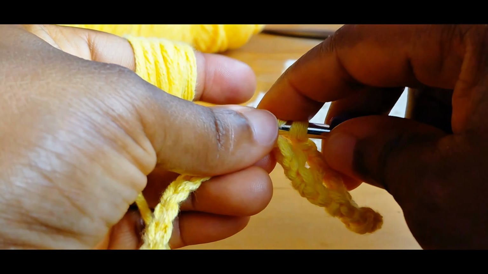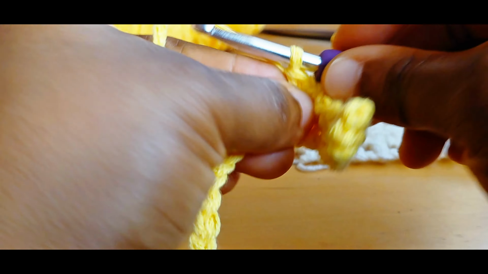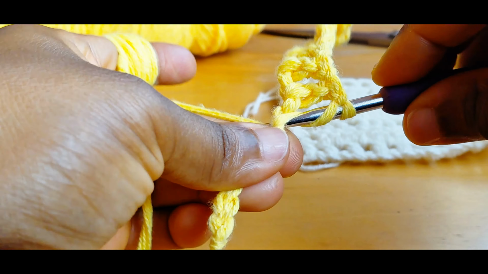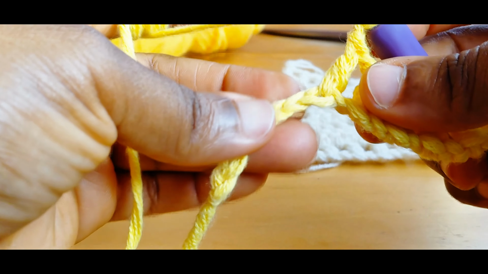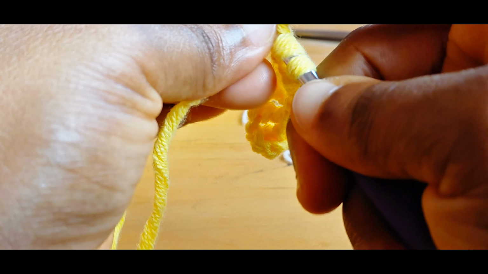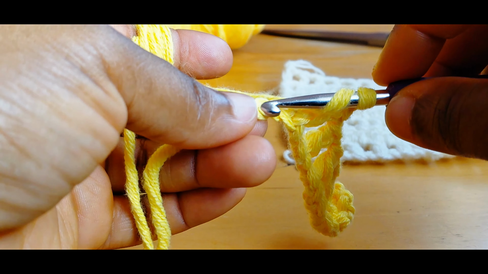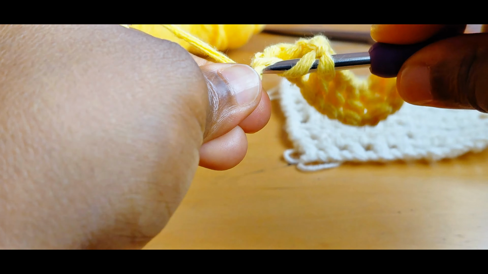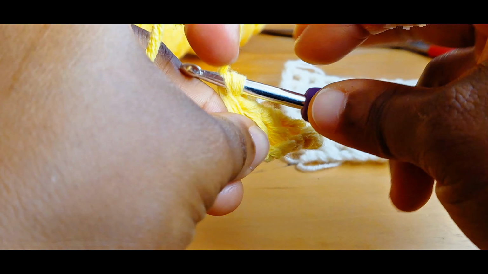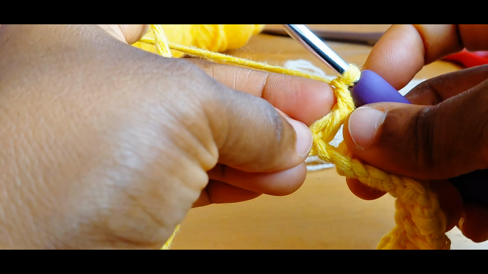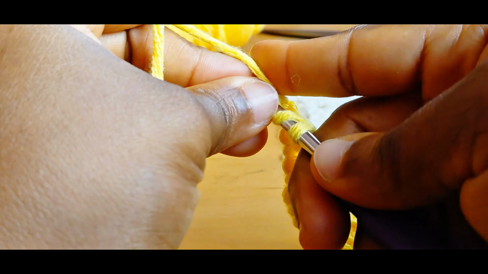So 1 double crochet, chain 1, 1 double crochet, chain 1, skip 1, 1 double crochet, chain 1, skip 1, 1 double crochet, chain 1, and you skip 1, the final chain, here we put a double crochet.